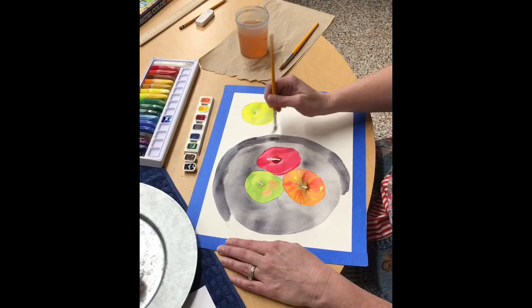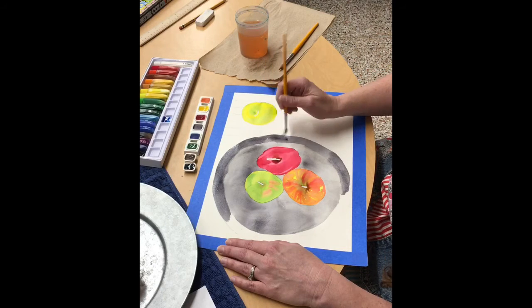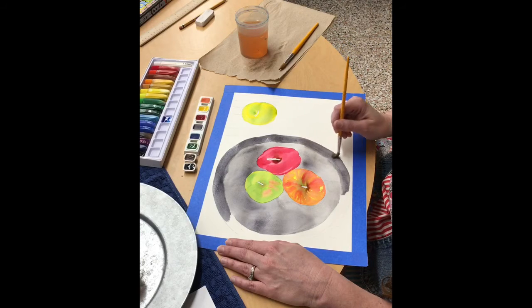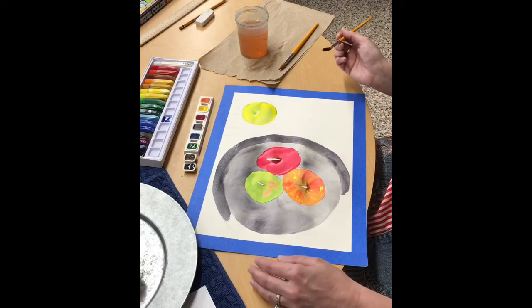If you have an area that you feel is too dark, then you just move the color down where you think it needs to be.